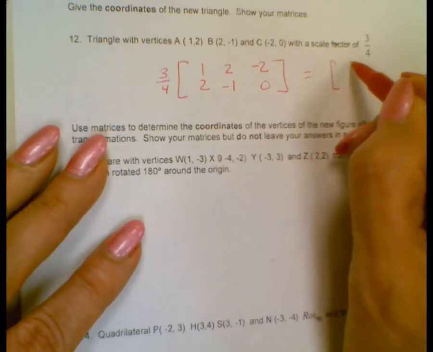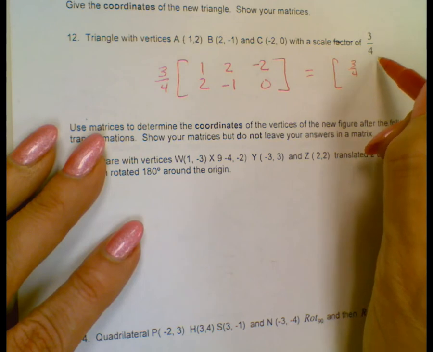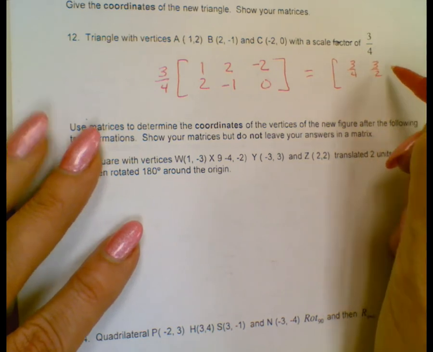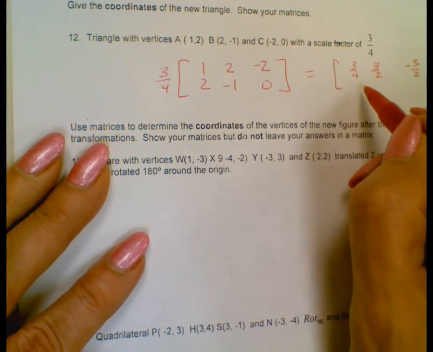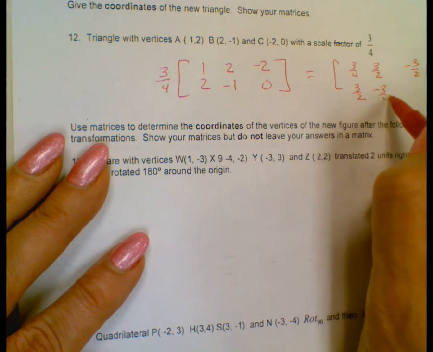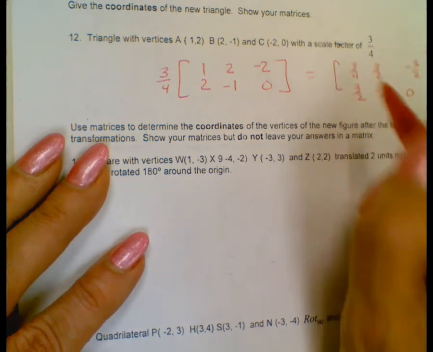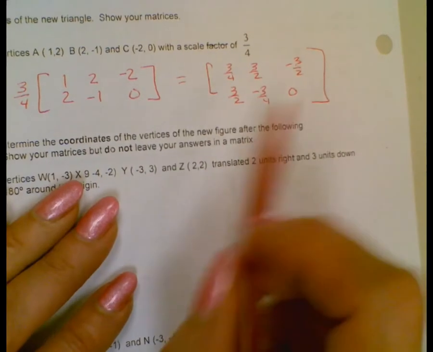So you have 3/4. 3/4 times 2 is 6/4, which is reduced to 3/2. So this one's going to be negative 3/2. And then this one's going to be 3/2 again. And then negative 3/4 and 0. Just multiplying by 3/4. Feel free to do that on the calculator if you don't like all this stuff.